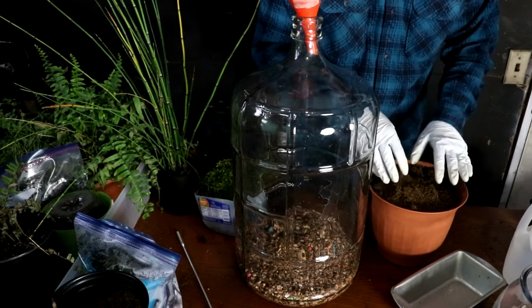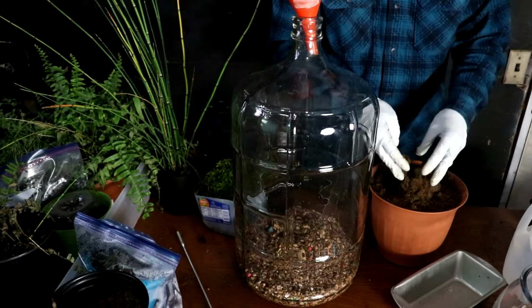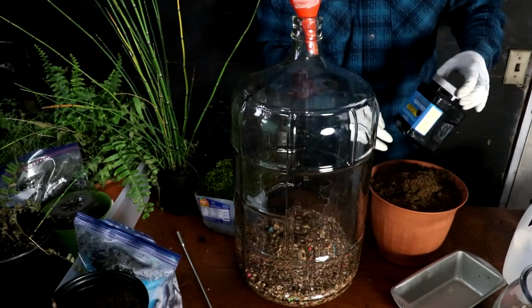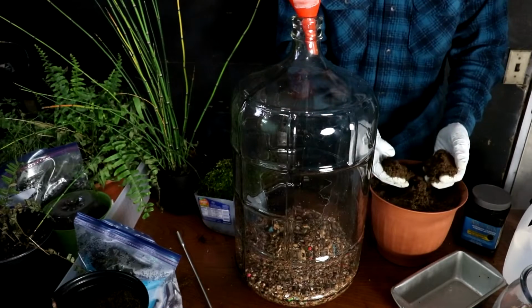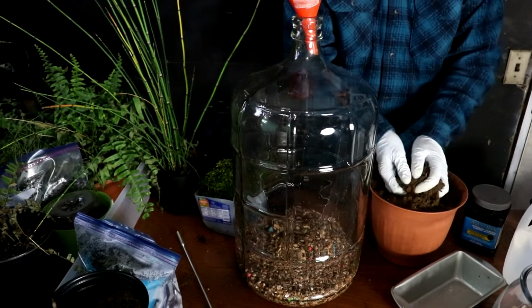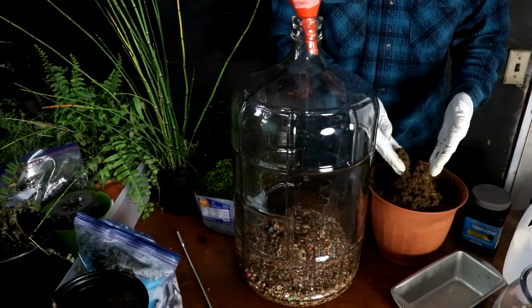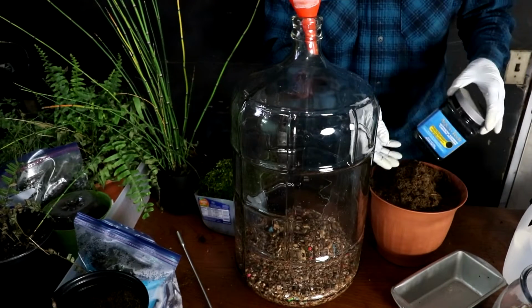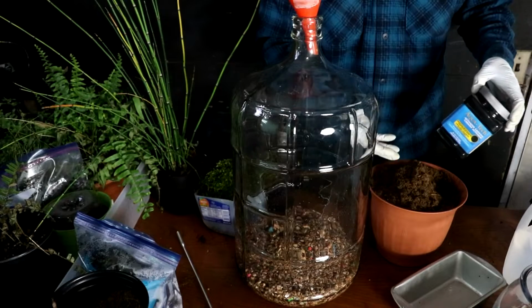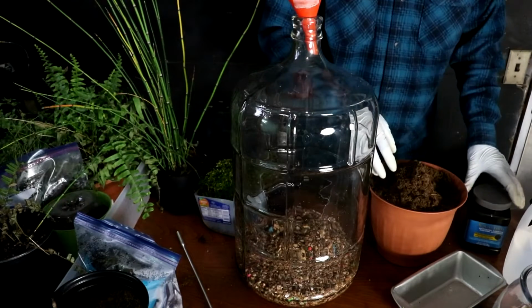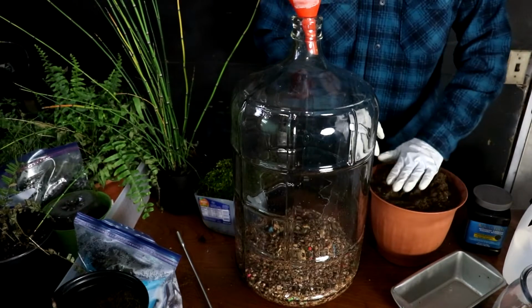So now I'm going to add a mixture of peat moss and charcoal. This is actually activated charcoal. The peat moss will simulate the high carbon environment that would have made up the forest floors of the Carboniferous. And the charcoal will represent the high amounts of charcoal that would have been around due to the periodic forest fires.